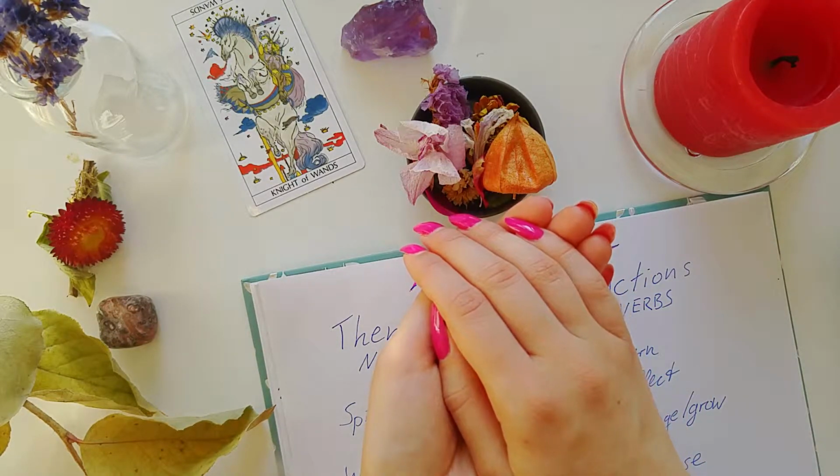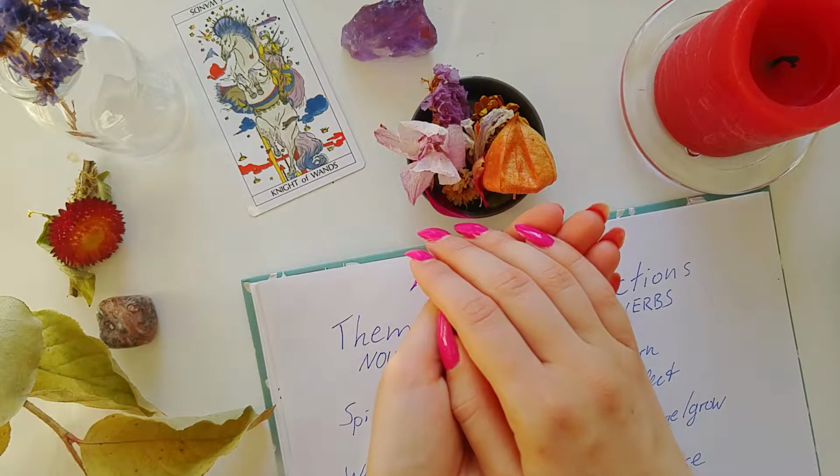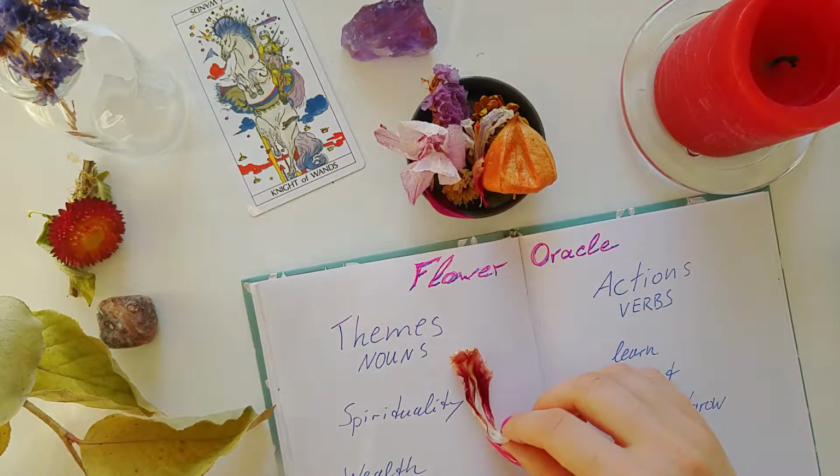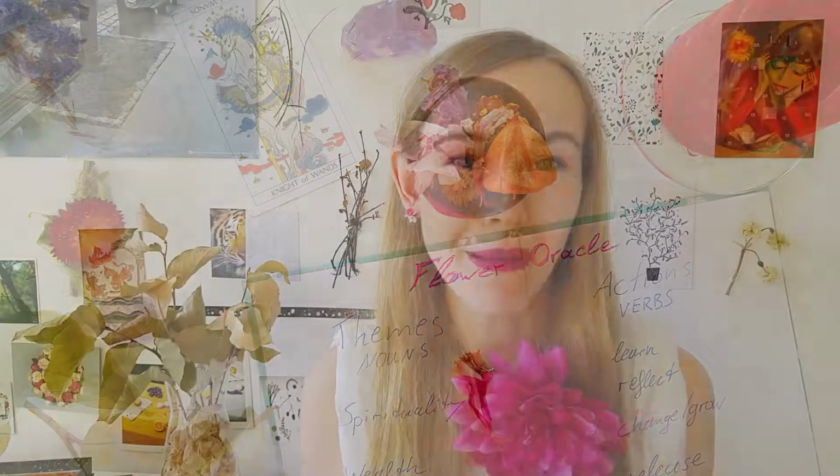And I can tell you, after assigning the meanings and consecrating them, it was burned into my mind what every single flower meant. Of course, afterwards, I still needed some help to look it up when I did the actual oracle reading. I sort of had to glance back at what I wrote for each flower, but you're going to have an easier time than you think remembering these if you really imbue them with your intention and with the subject that you have in mind.